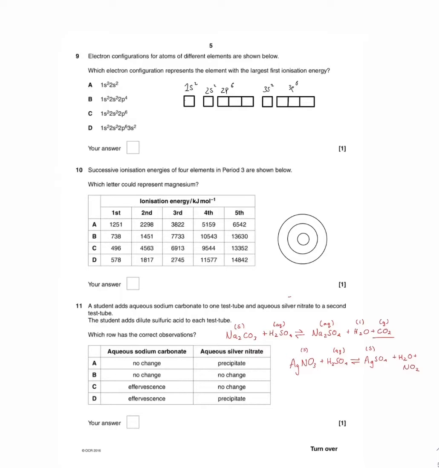If we look at D, it goes to 3s2. Okay, so that's even further from the nucleus as well as repulsion. And so the obvious answer would be A because it's closer to the nucleus, and they all have repulsion, so that's not a factor to bear in mind. So the answer is A.